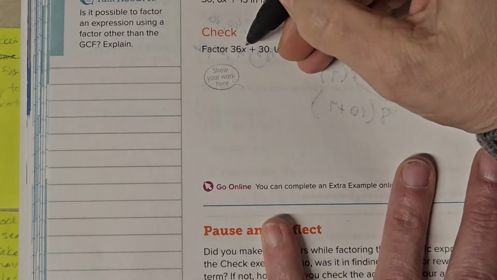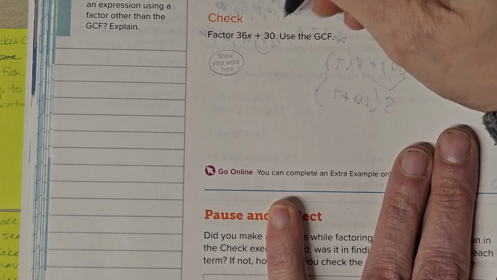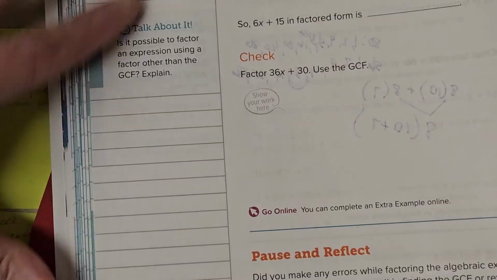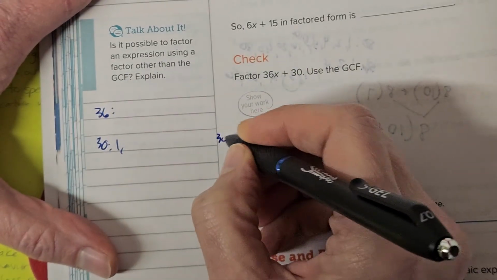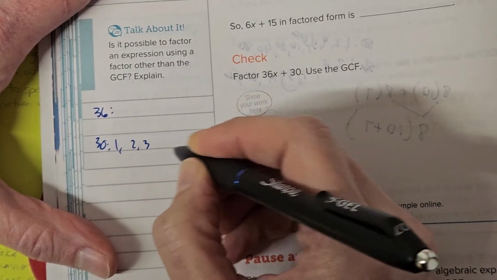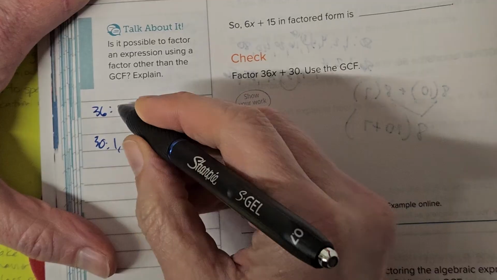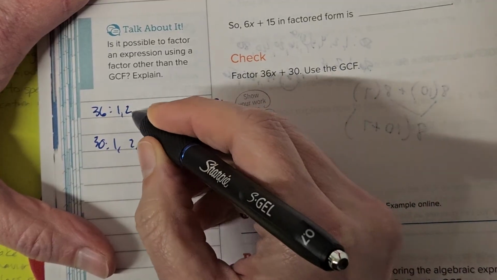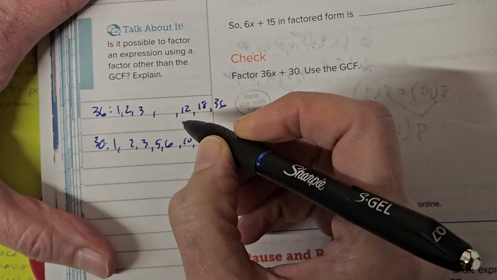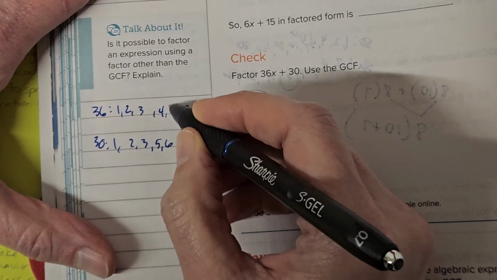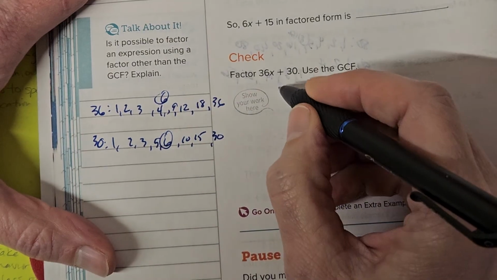Okay. If you end up with something like 36x plus 30, let's use the GCF to factor this. So 36 and 30 are going to share factors. Okay, 1 times 30, 2 times 15, 3 times 10, 5 times 6. 1 times 36, 2 times 18, 3 times 12, 4 times 9, and 6 times 6. So what's the biggest one they share? 6. So we'll factor out a 6.